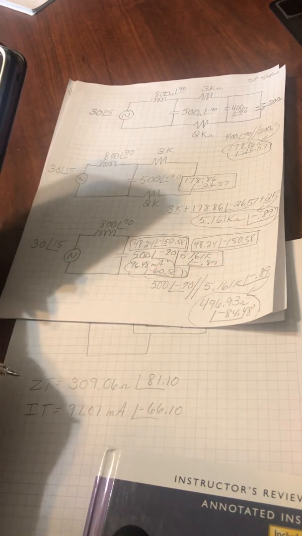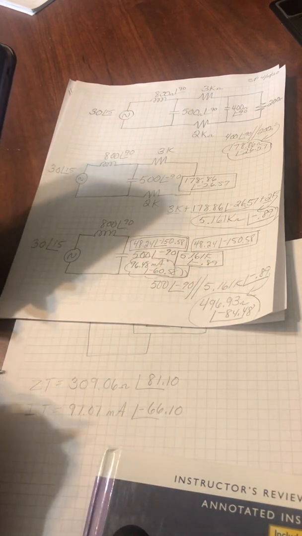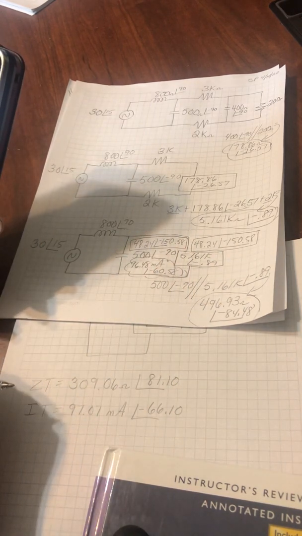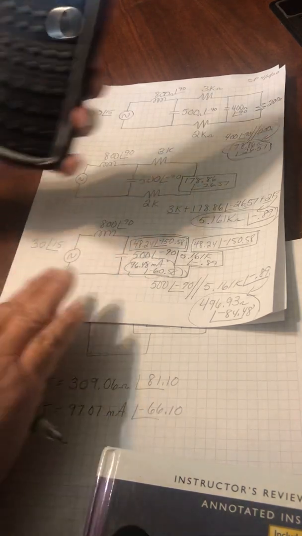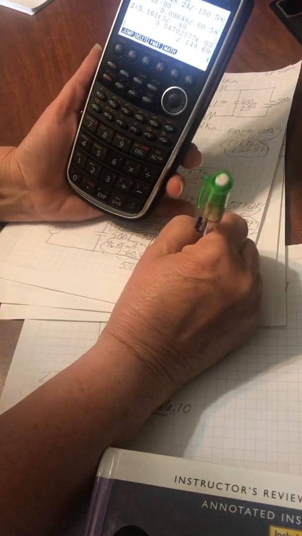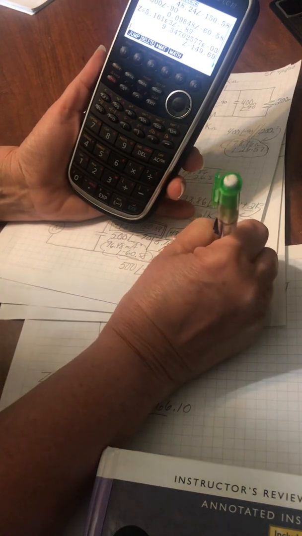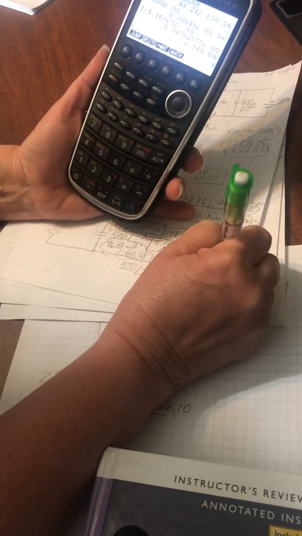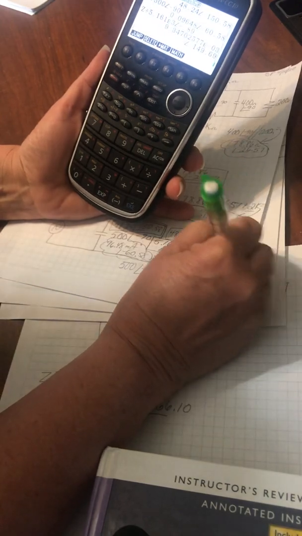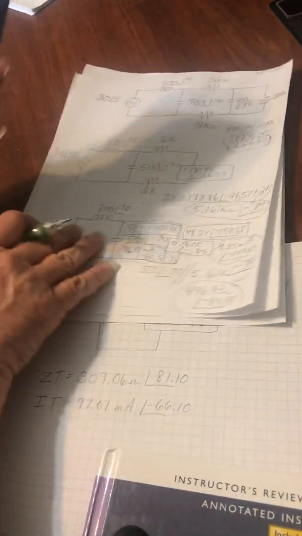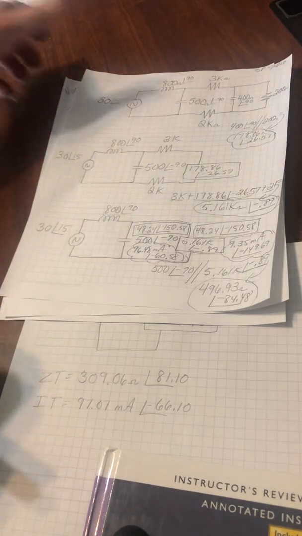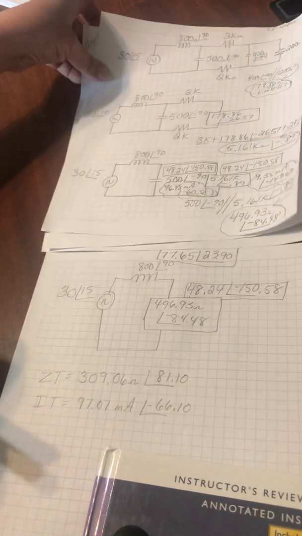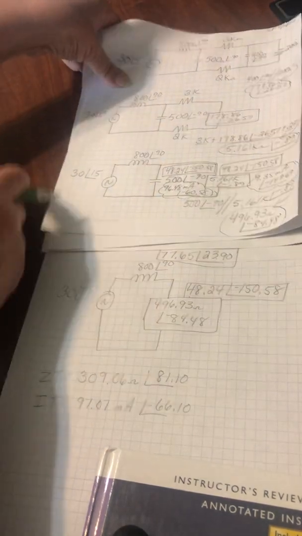I hit the multiply instead. Divided by that is 9.35 milliamps. So this one is 9.35 milliamps at an angle of negative 149.69.